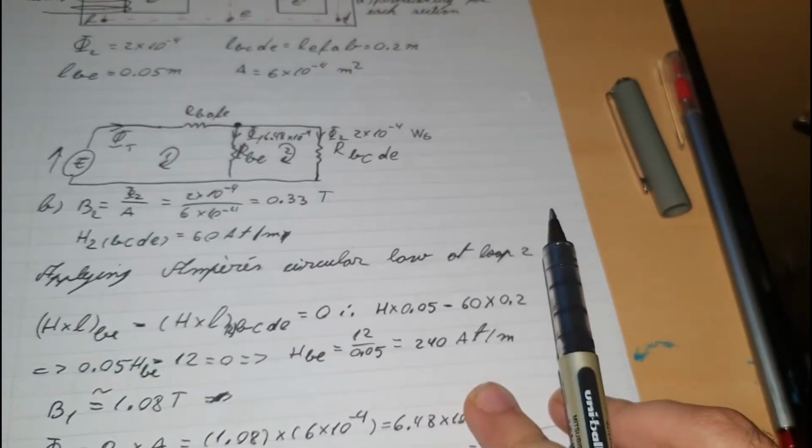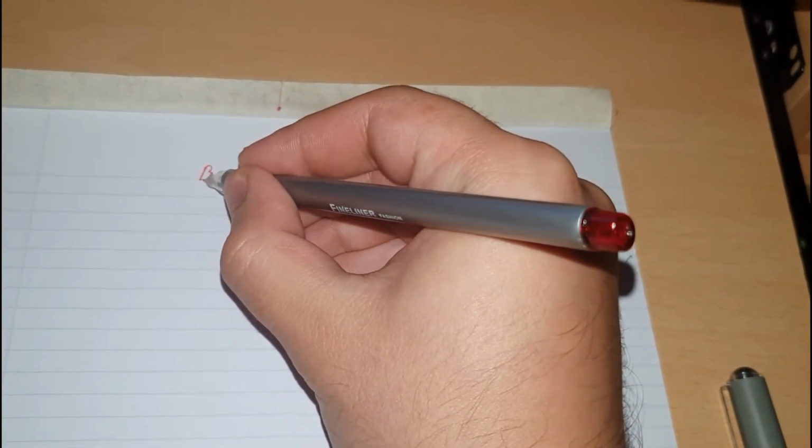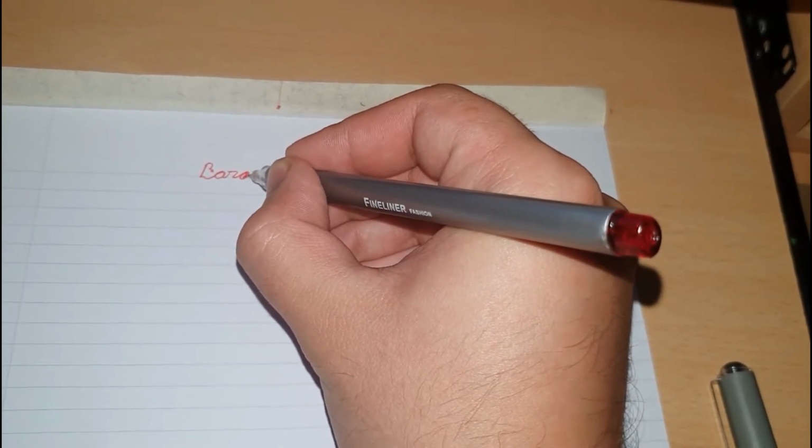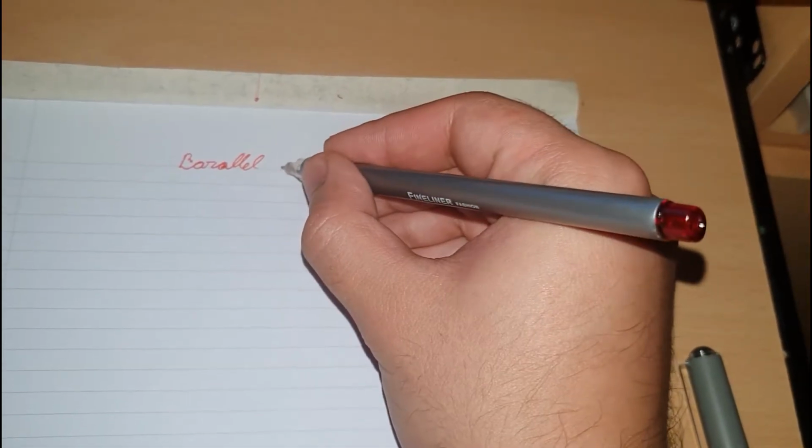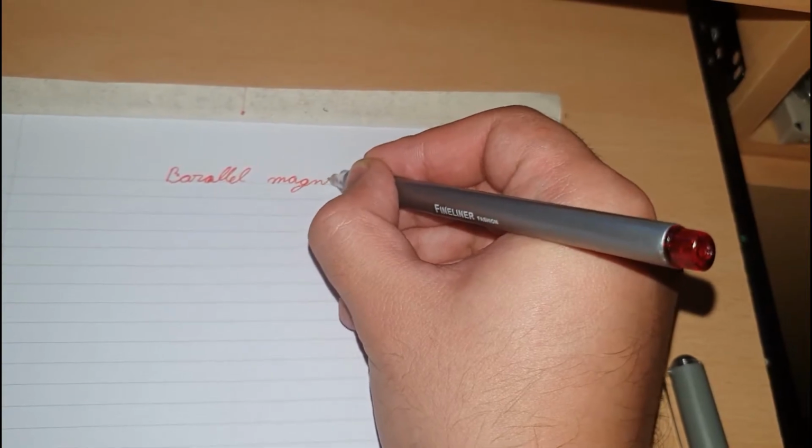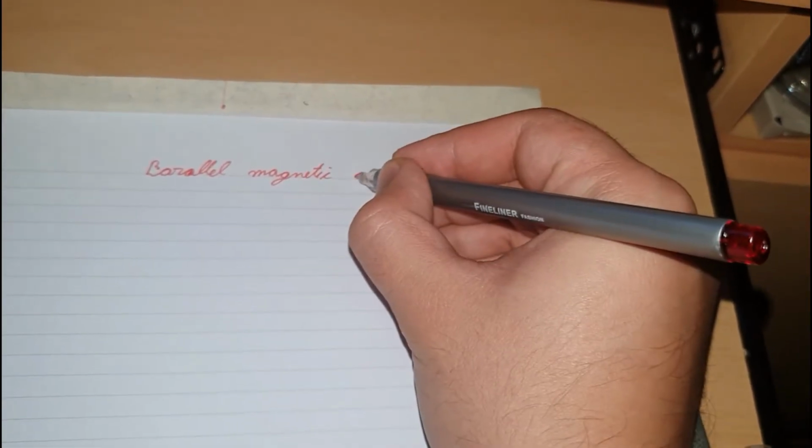So this is not ready yet. I'll just change the page. I'll go to the next page, which it's here really. So let's quickly write here parallel magnetic circuits.